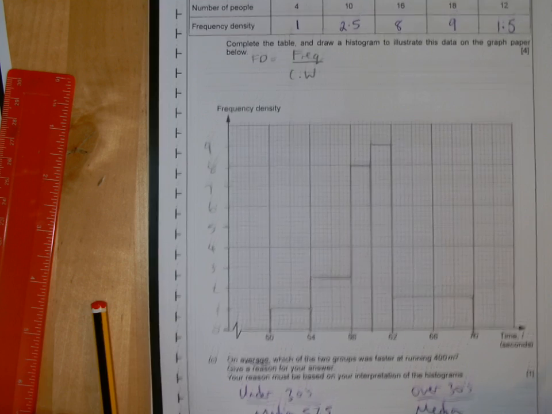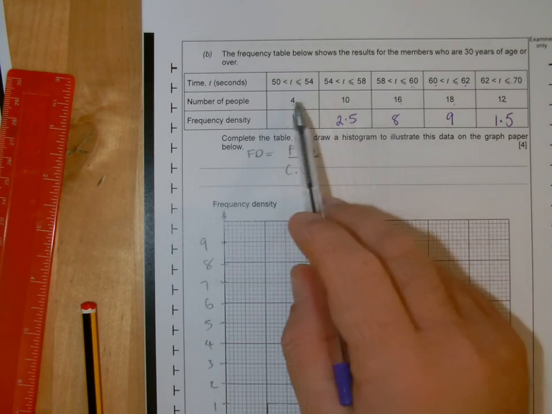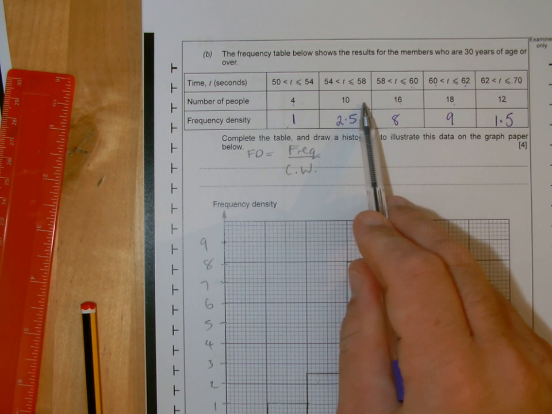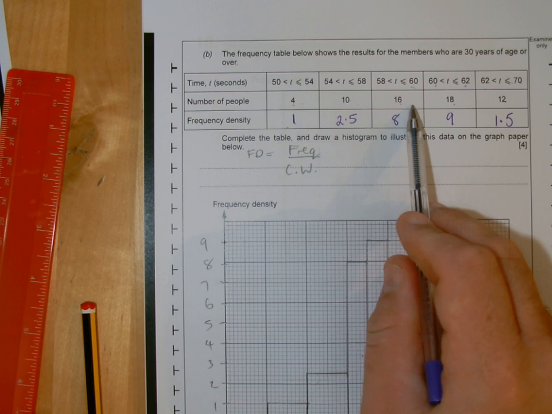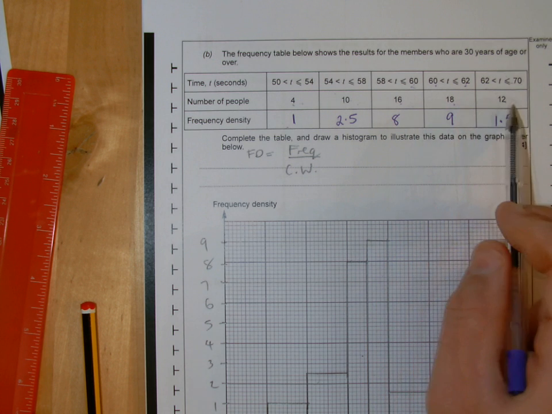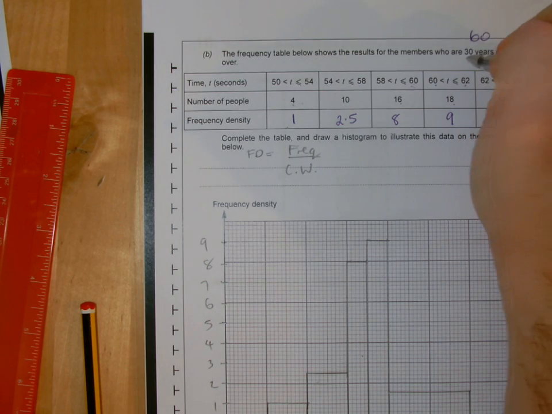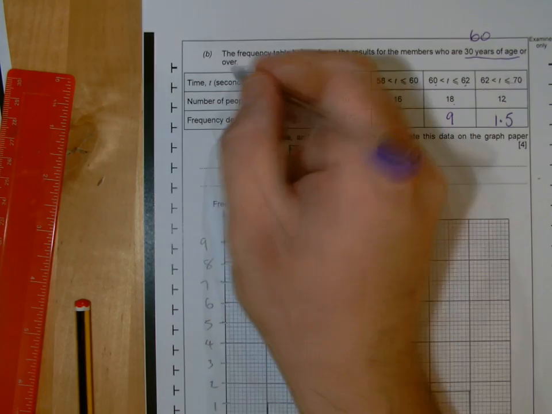I can even look at the table here. The table actually helps when it comes to the median, because if I work out how many are there, I've got 4 add 10 is 14, add 16 is 30, 48, 60. There's 60 runners here that are 30 years or over.